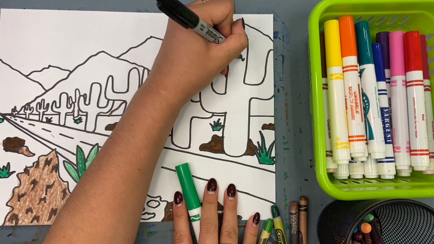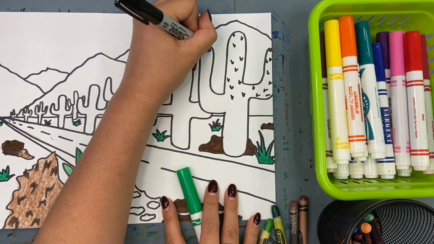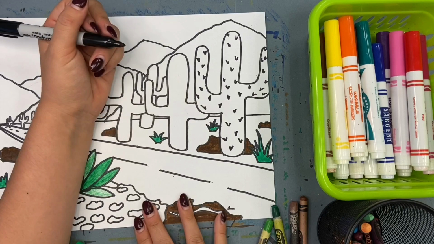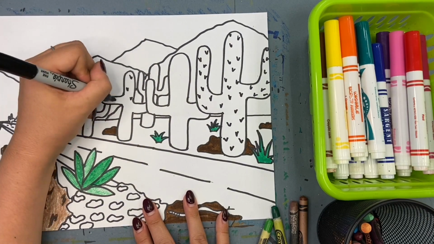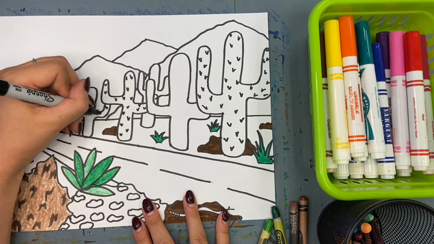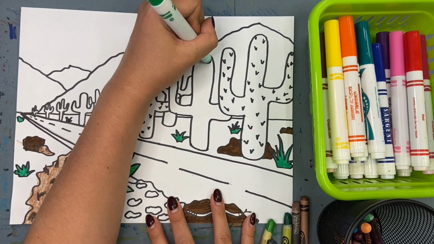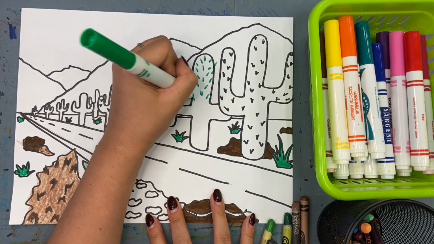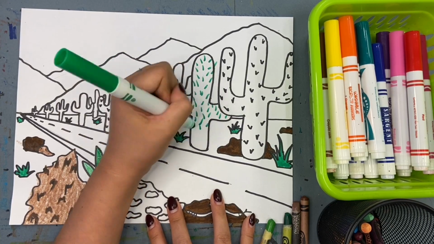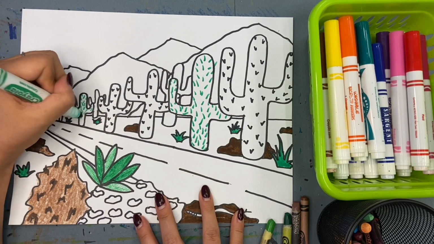When you do your cactus, as with anything else, you can always add texture. Some ideas might be these little V's that I'm drawing on my different cactus. You can also do pointy spikes or lines. It's up to you, but I'm trying to make mine a variety. So some I'm doing with Sharpie, some I'm doing with marker, and I'll go over those in crayon. Really just depends on what you want to do. You could even make all of your cactus look the same if you want.